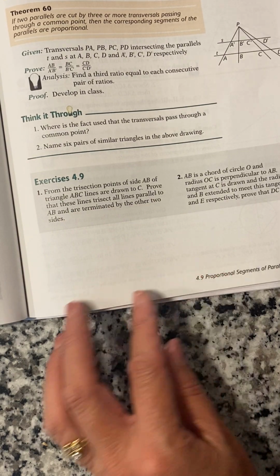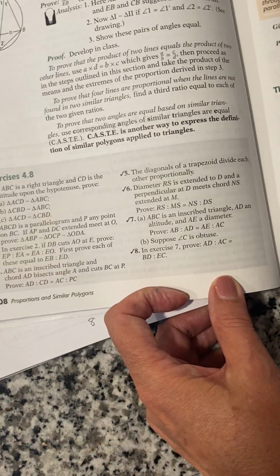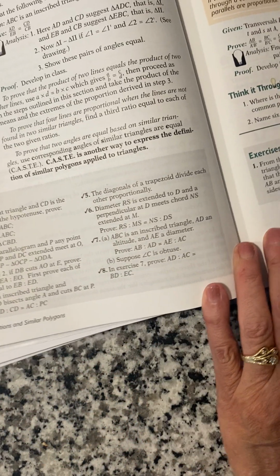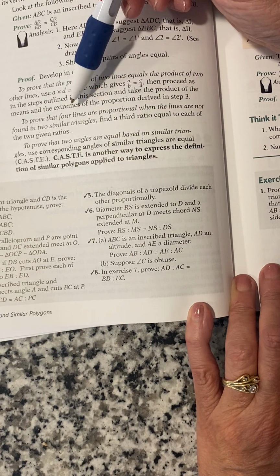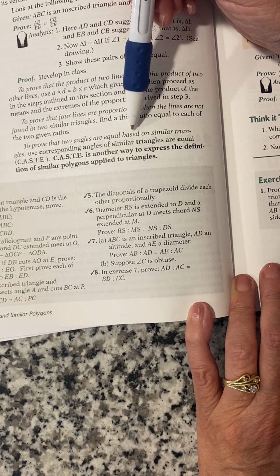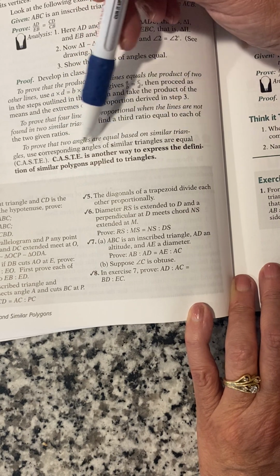So let's go on here. Oh, before we do this, there's another little tidbit here that you need to know. To prove that two angles are equal based on similar triangles, use the corresponding angles of similar triangles are equal.